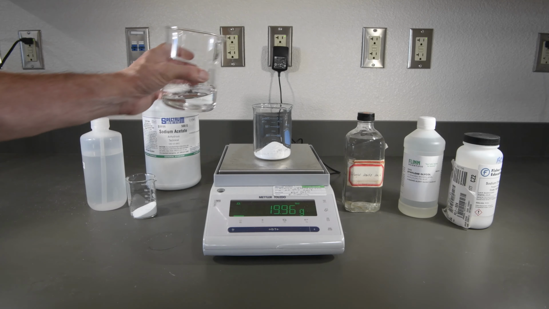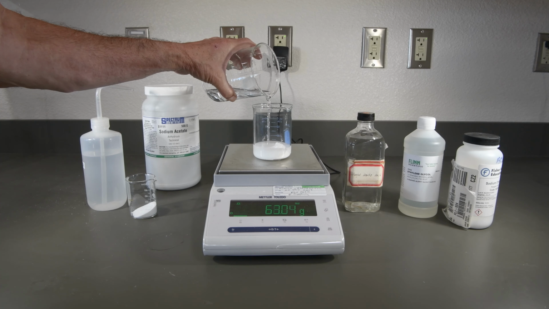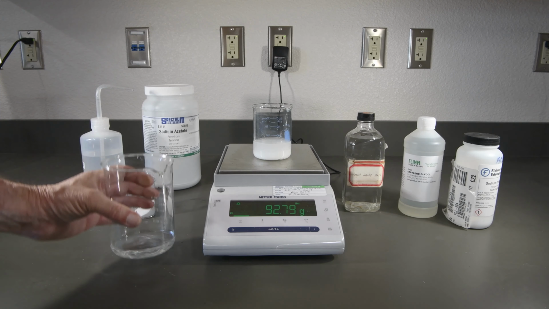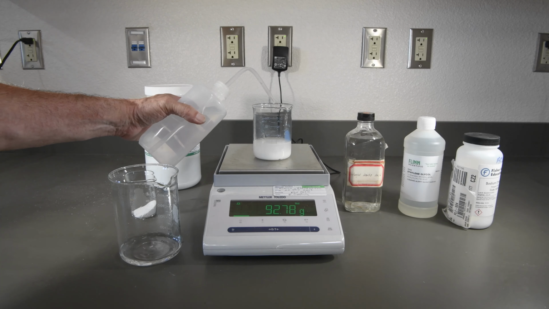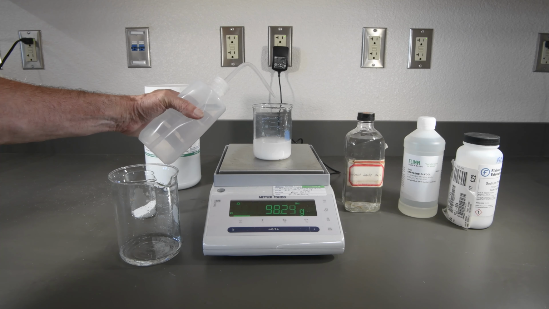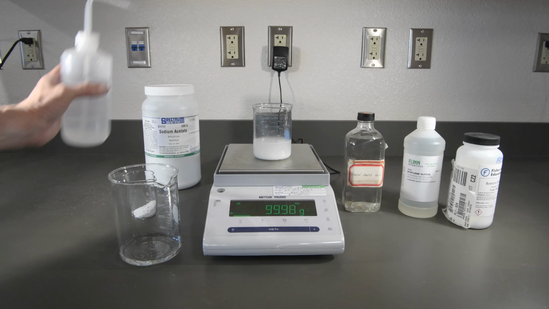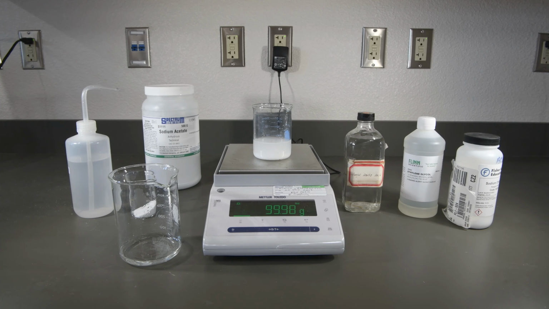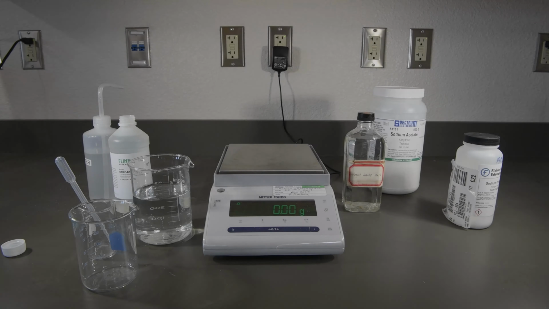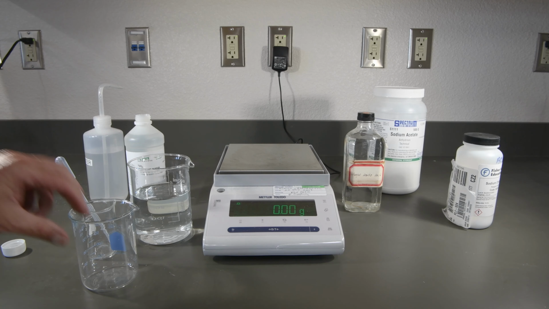And now we'll add enough water to get to 100. And we'll sneak up on it here. Just about there. There we go. Perfect. So that's our 20% solution. Next, we'll prepare our solutions of ethylene glycol, commonly known as antifreeze.